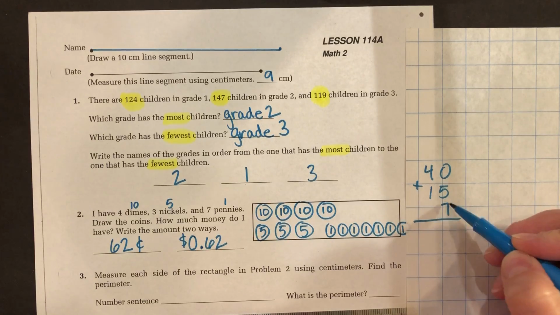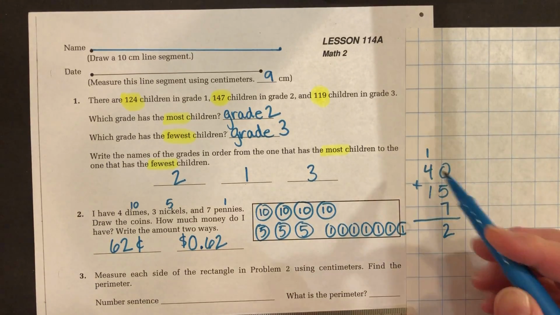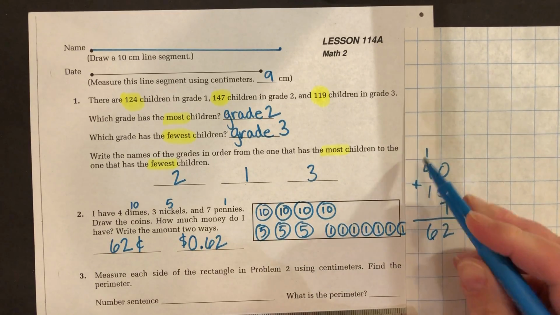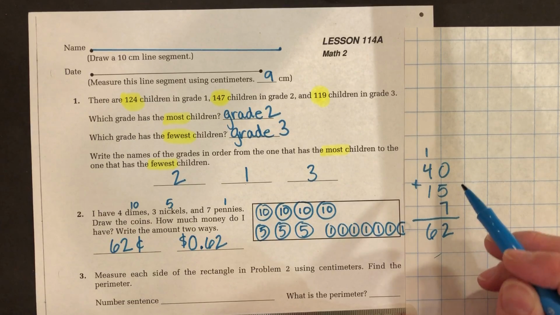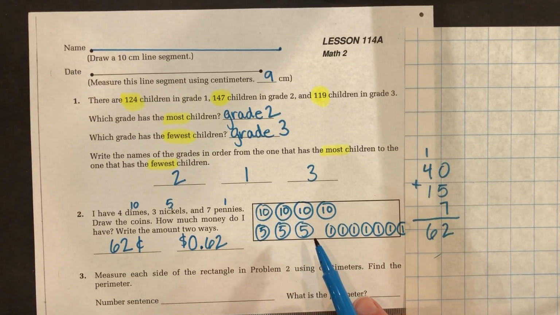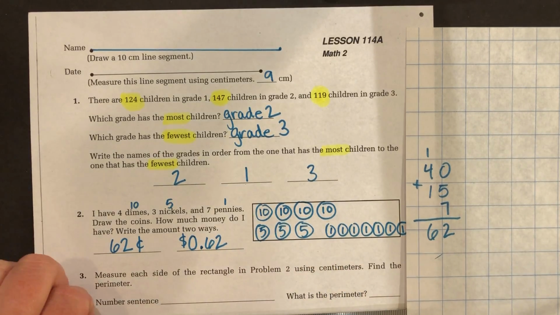And then we add 7 plus 5 is 12. 4 plus 1 plus 1 is 6. So I get the same amount if I do it that way. And for now, this might be the way to do it. Later on, this might be the way to do it where I was counting like that. Okay? You have 2 choices there.